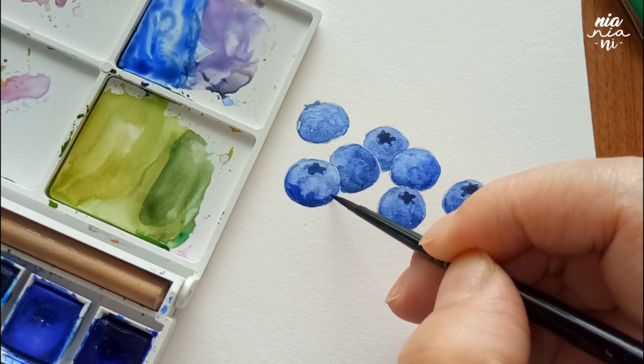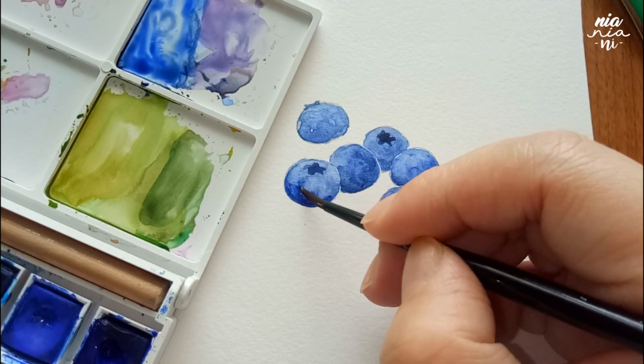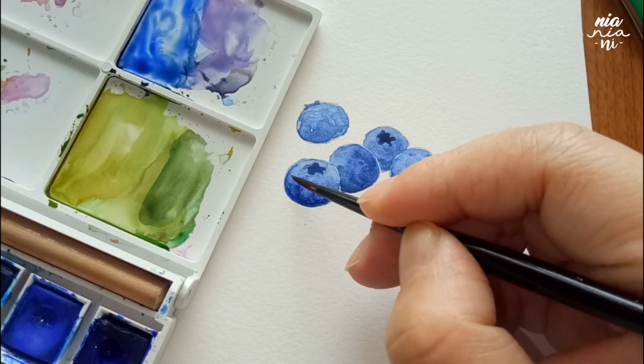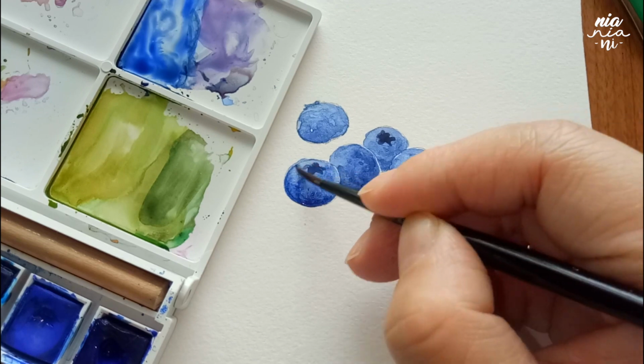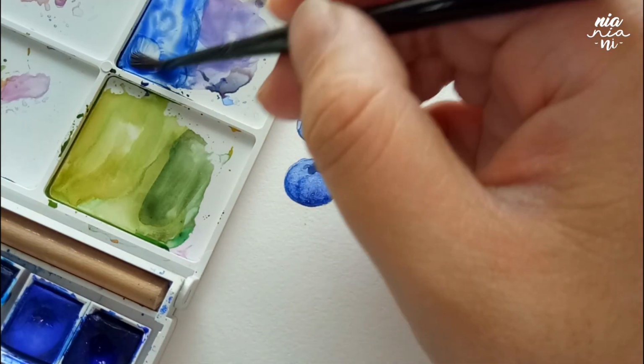I'm going to add another layer to some of the blueberries that I feel still need a little bit of work, but for the ones that I feel have enough texture and color, I won't be adding more at this stage.